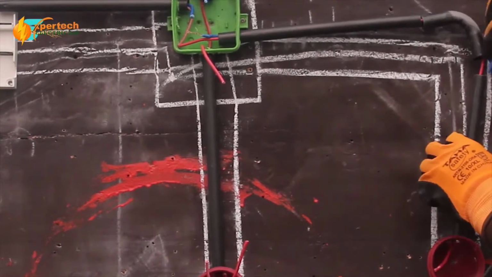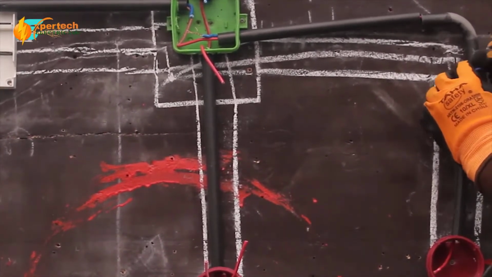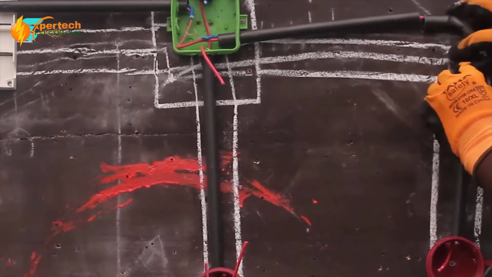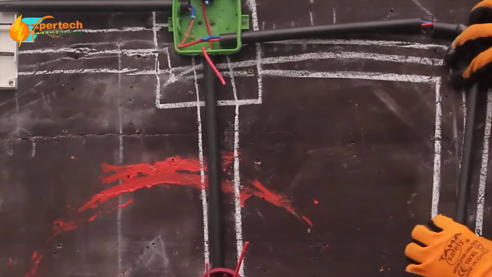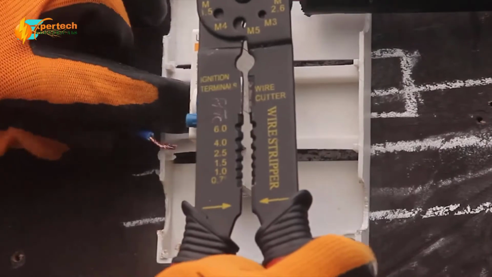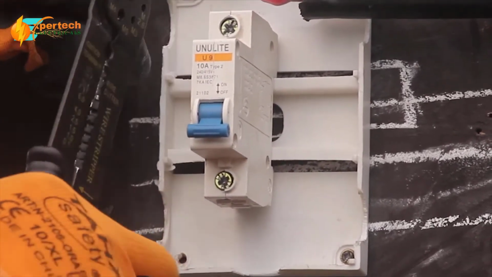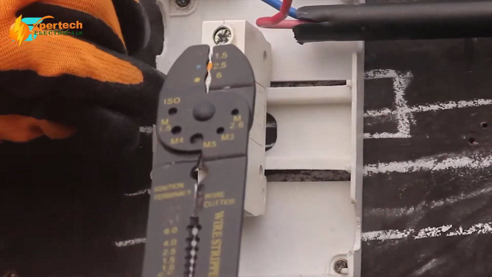And this switch is mainly used when you want to light on one light by the use of one switch. And as you can see, by the use of stripping cutter, we are going to strip or to cut where this cable to be connected to the circuit breaker.